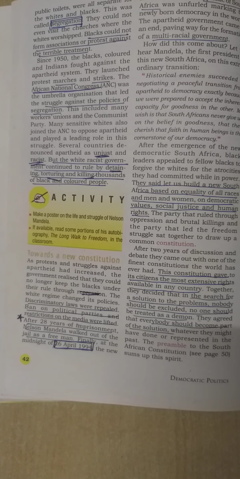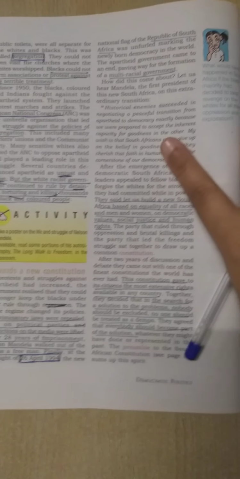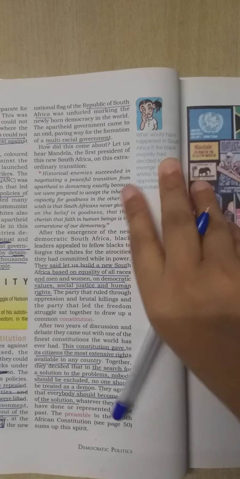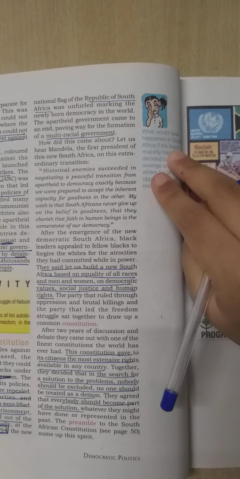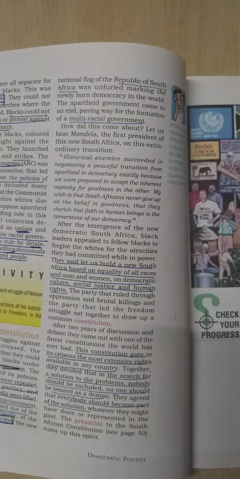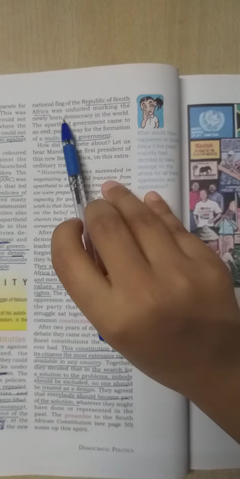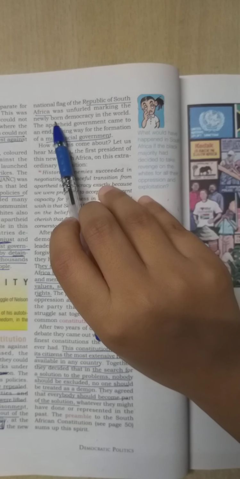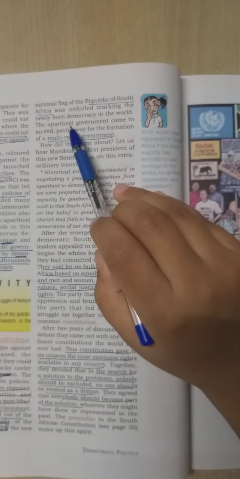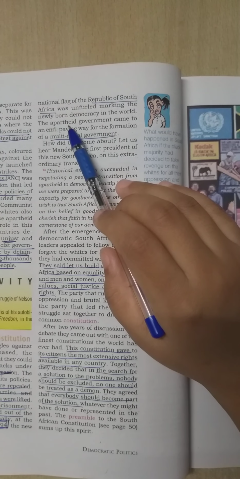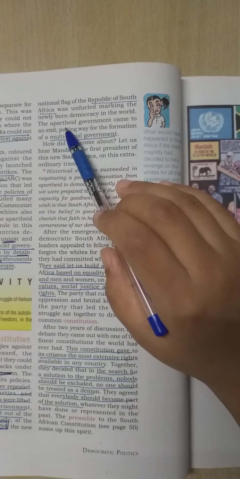So finally, at the midnight of 26th April 1994, the new national flag of the Republic of South Africa was unfurled. Unfurled, meaning it was spread out, making it the newly born democracy in the world. So 26th April 1994 was the birth of a new nation.